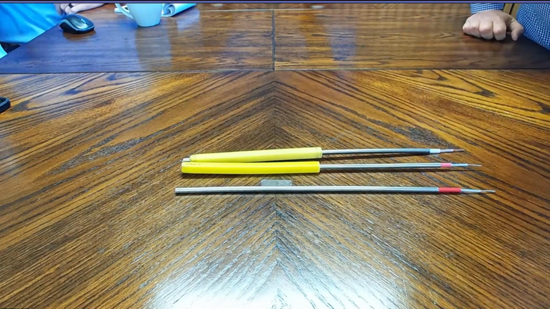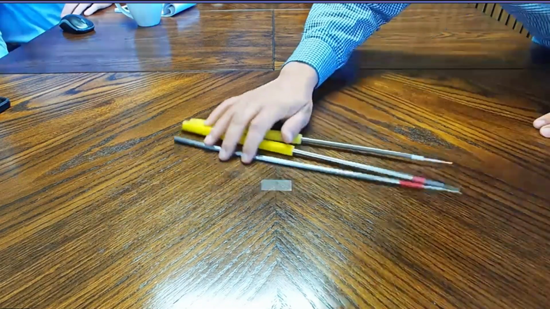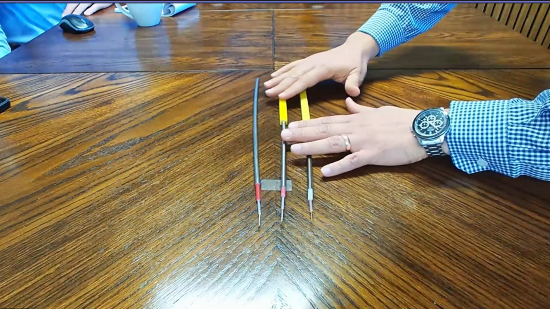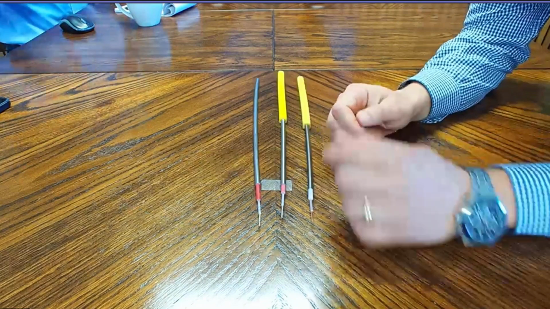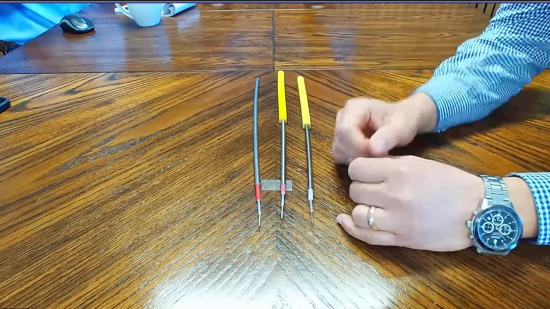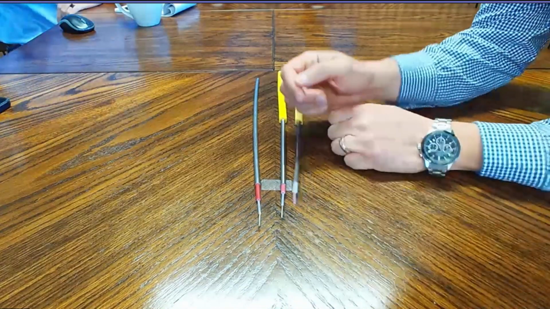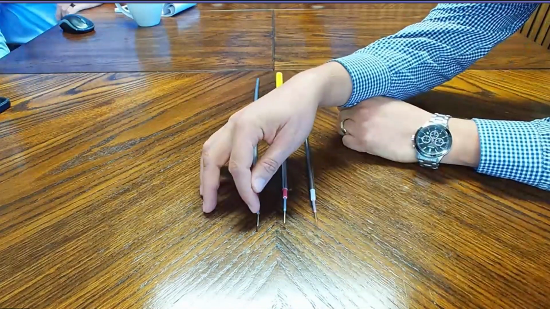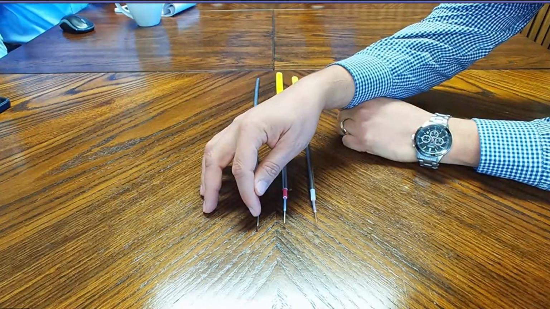Okay, so that's a good question. We have these 3 samples, and we were talking in general about the armor encapsulation and the insulation here, but also the conductor. Here you can see that these 2 have an 18 gauge 7-strand conductor.